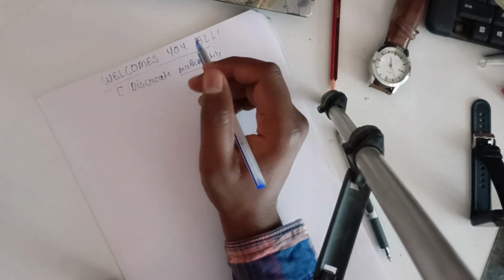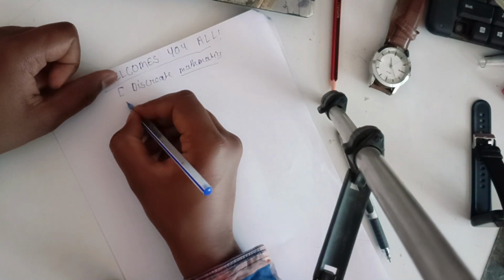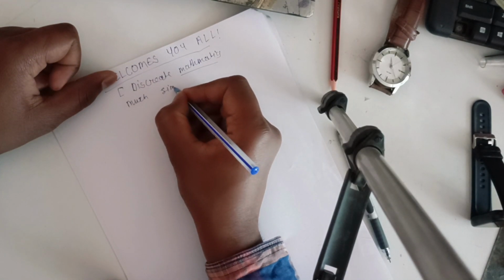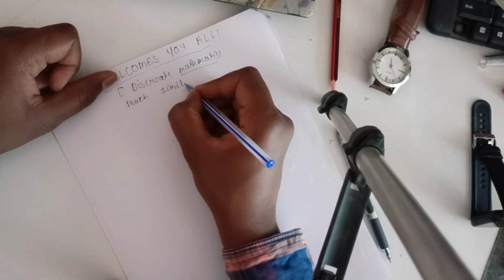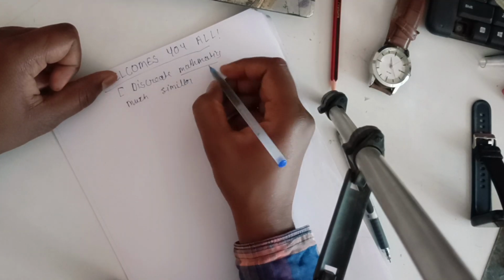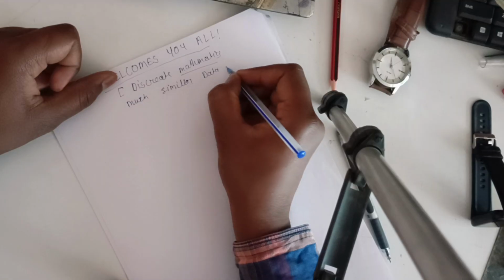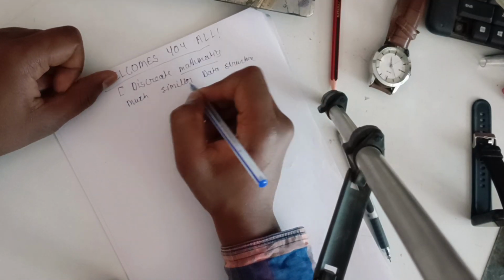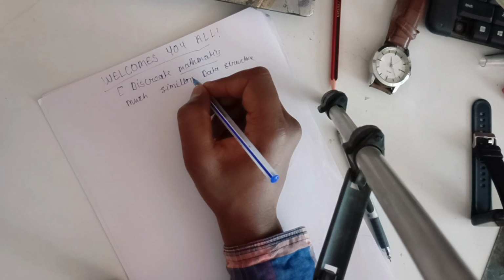I think it is much similar to data structure, so many terms used in data structure are also used in discrete mathematics.